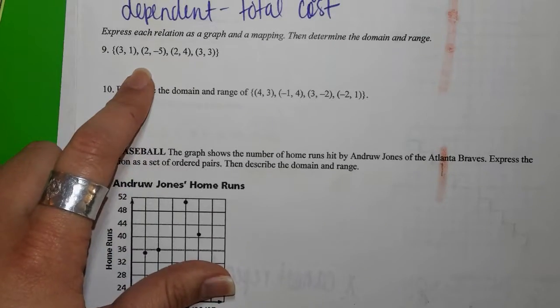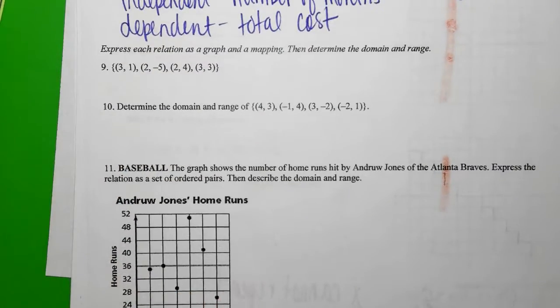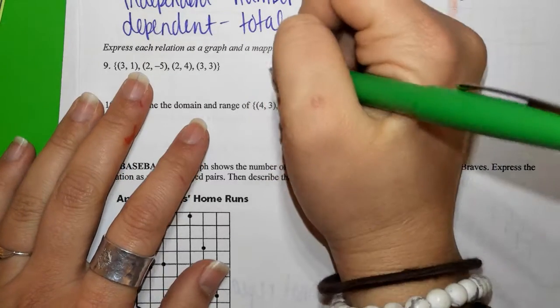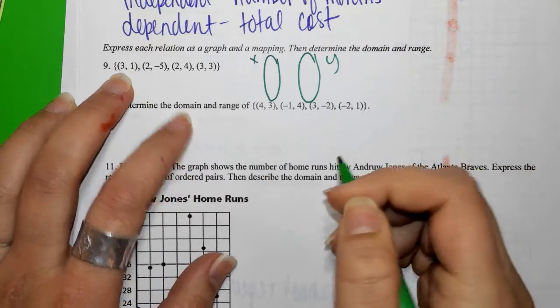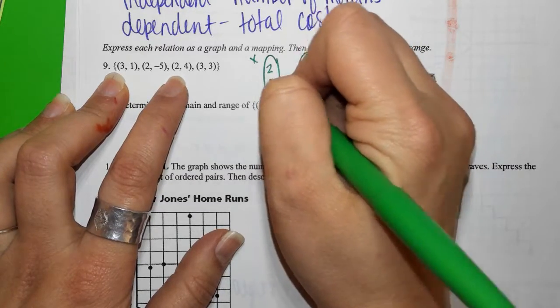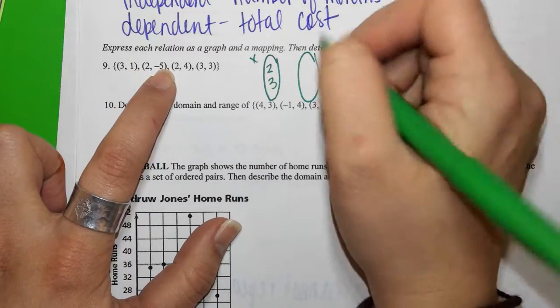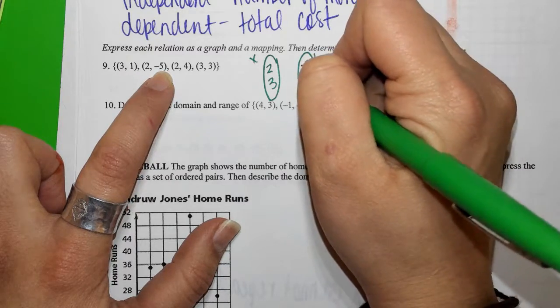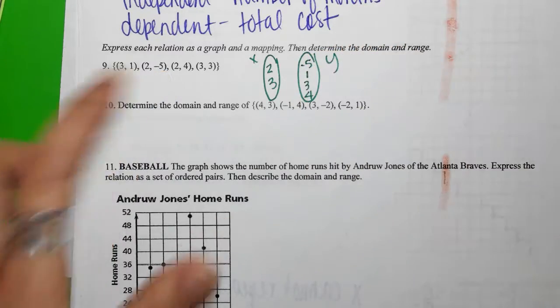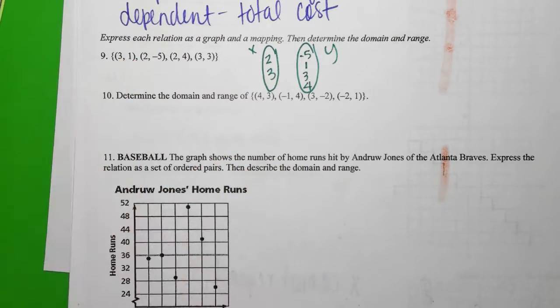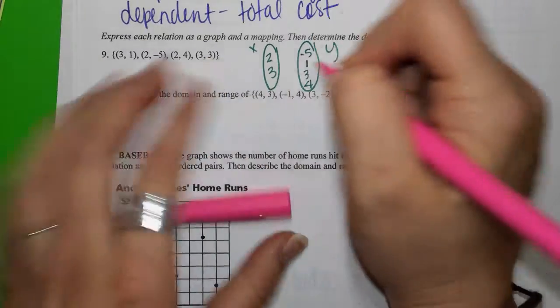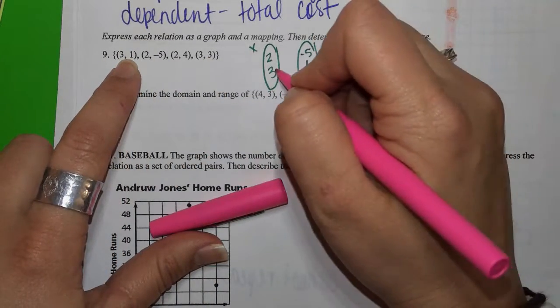All right? So this one says express as a graph and a mapping, and then do the domain and range. So I hope you guys did that. All right, so I'm going to do my mapping first. And this is X, this is Y, 2 and 3. All right, so what does my 3 match up with over here? 3 matches up with what? The first one.